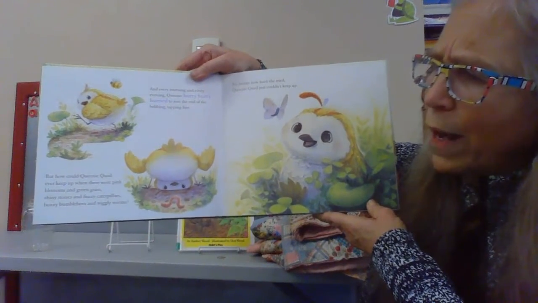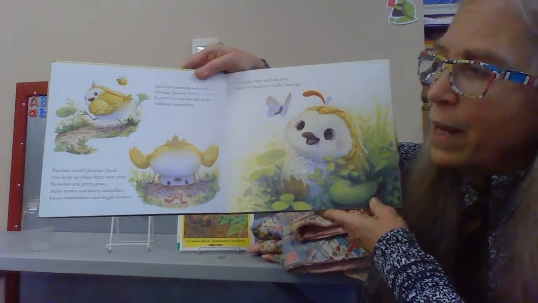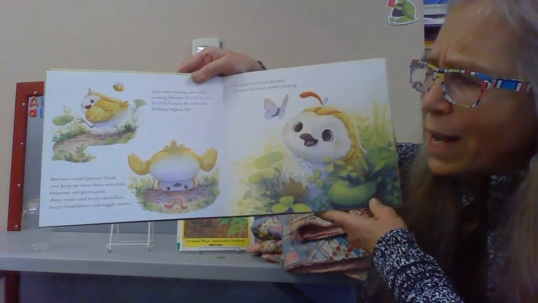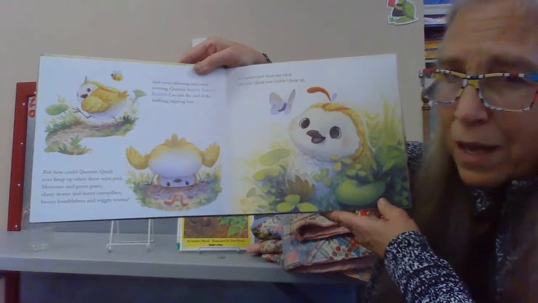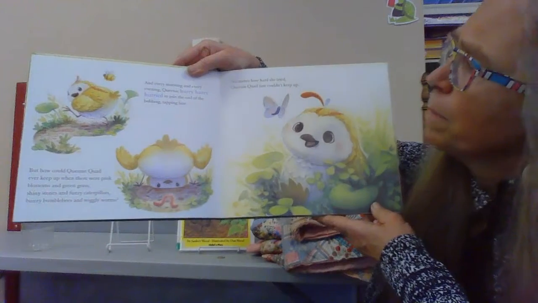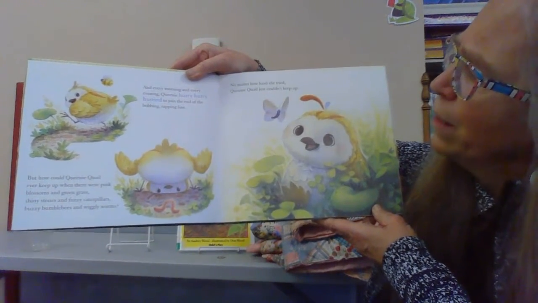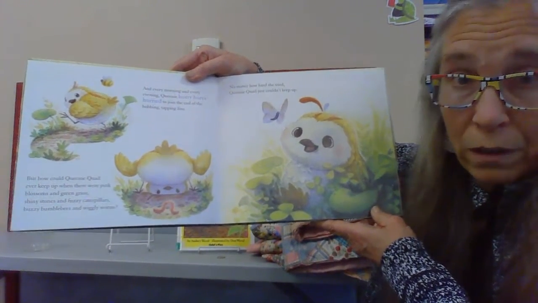But how could Queenie Quail ever keep up when there were pink blossoms and green grass, shiny stones, and fuzzy caterpillars, buzzy bumblebees, and wiggly worms to look at? No matter how hard she tried, Queenie Quail just couldn't keep up.